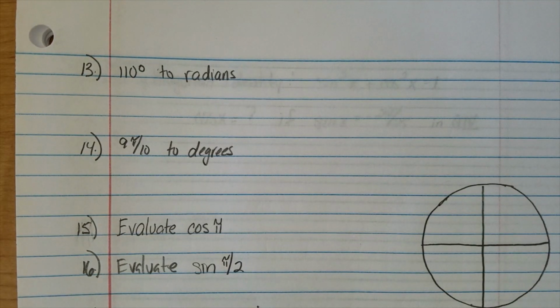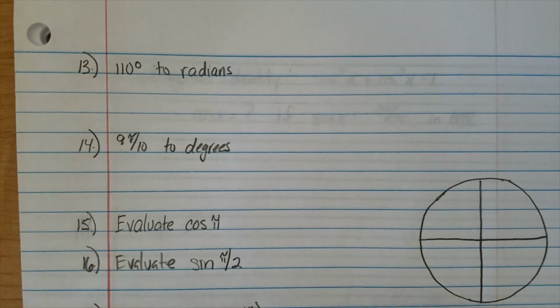Okay, let's go ahead and wrap this up. We're going to do some conversions. Let's look at number 13, 110 degrees to radians.